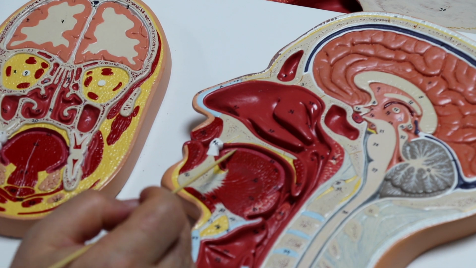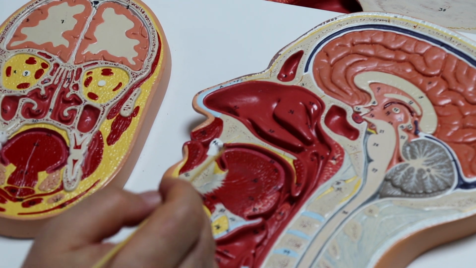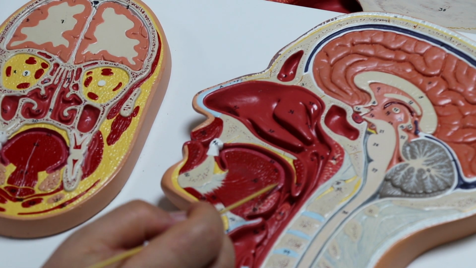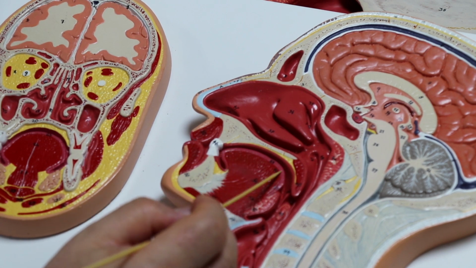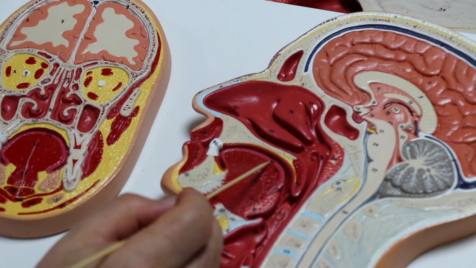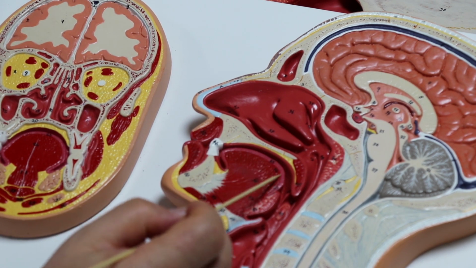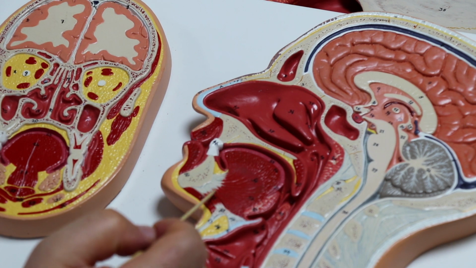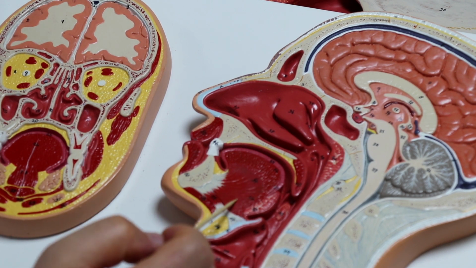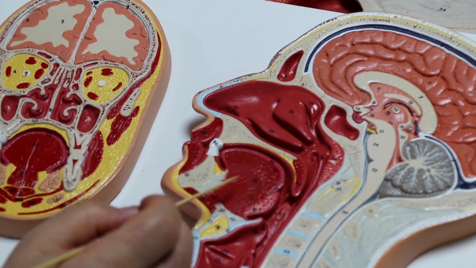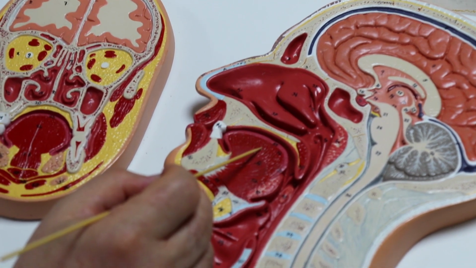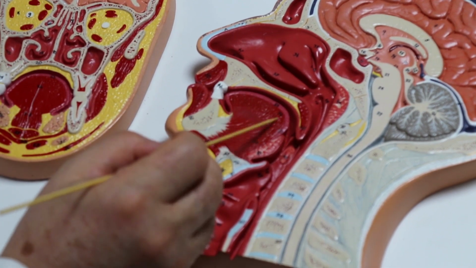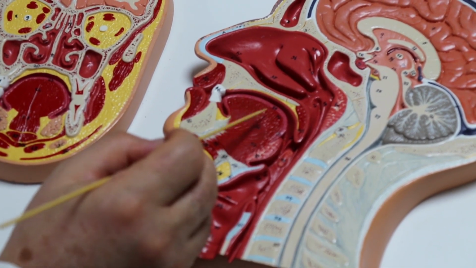Above that, this might be the epithelium. This is the muscle here, and this looks like a mucosa, right? This is the mucosa. So this is the intrinsic muscle, and these here are the extrinsic muscles. In the intrinsic muscles, like I said, you have superior longitudinal, inferior longitudinal, vertical and transverse muscles. We can't really distinguish them here.